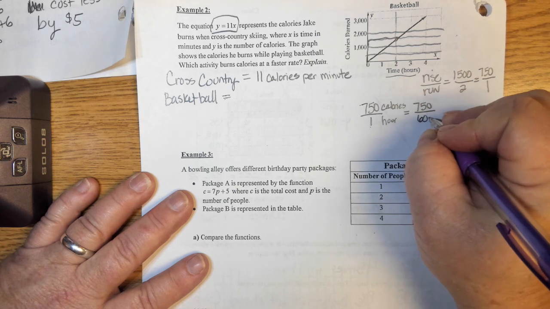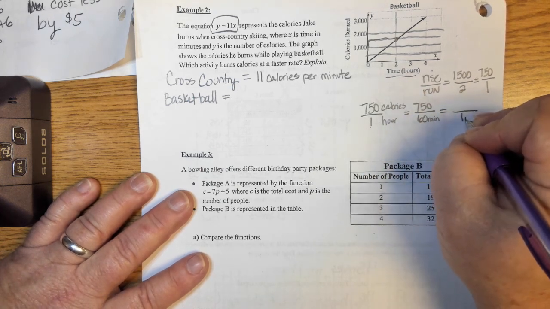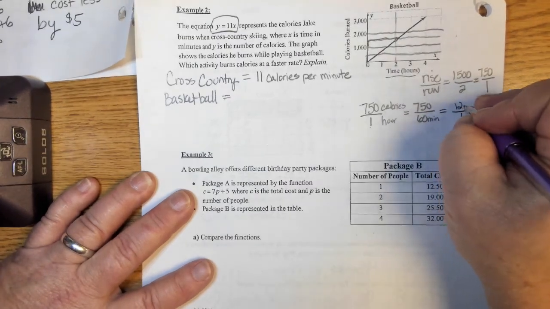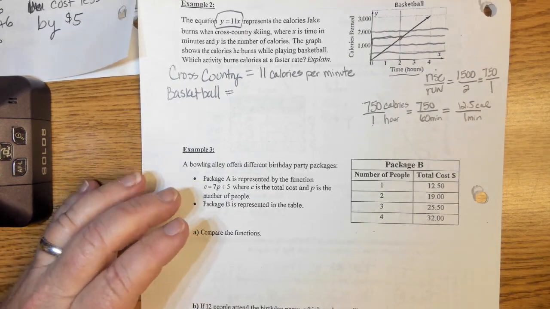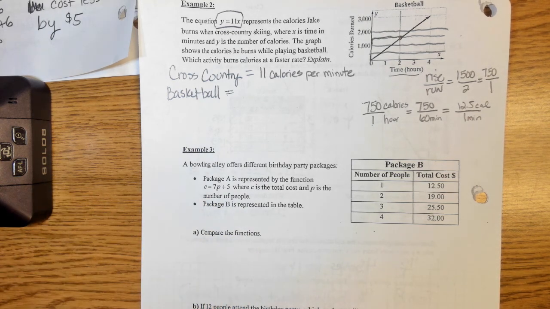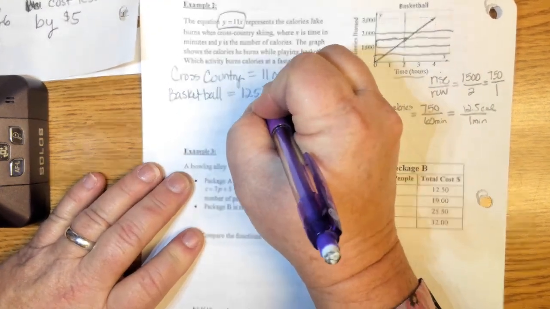So 60 minutes, then that gives us how much for 1 minute is the question? 12.5 calories per minute. So you have to be really careful that you're comparing the same intervals, okay, when you are comparing functions. So we've got 12.5 calories per minute.